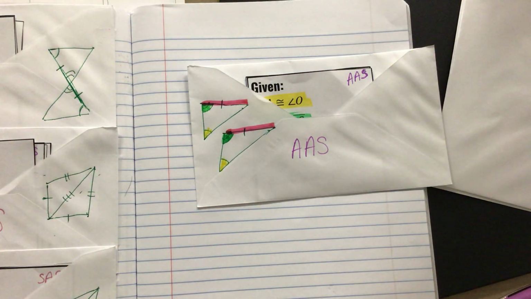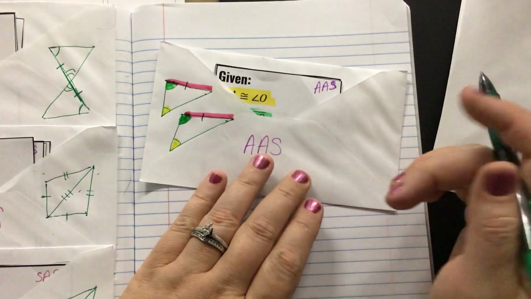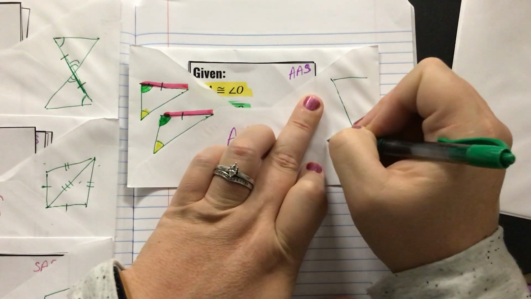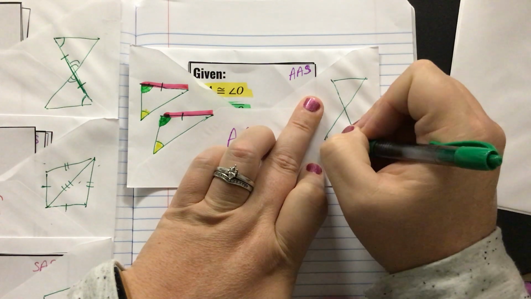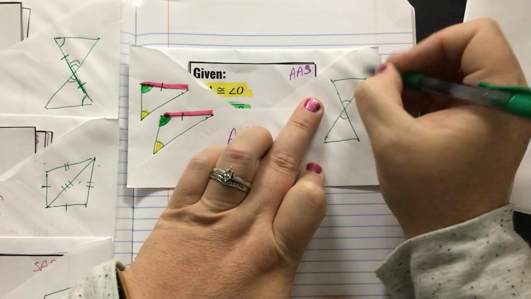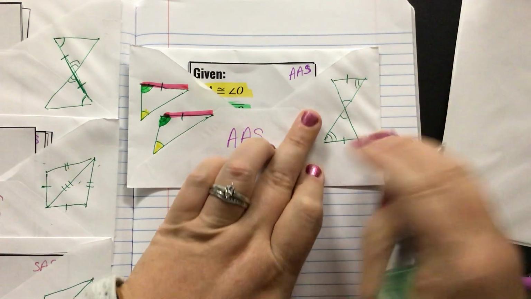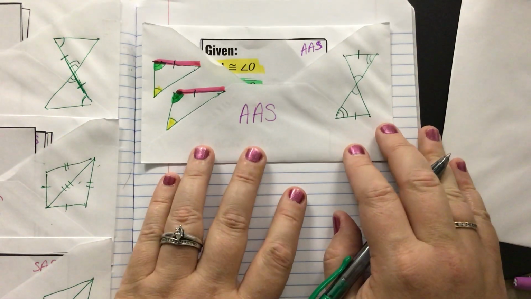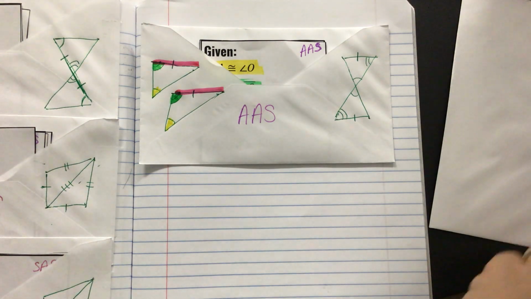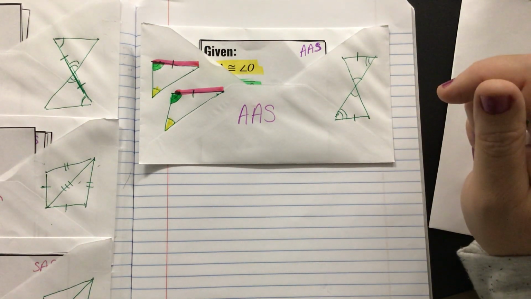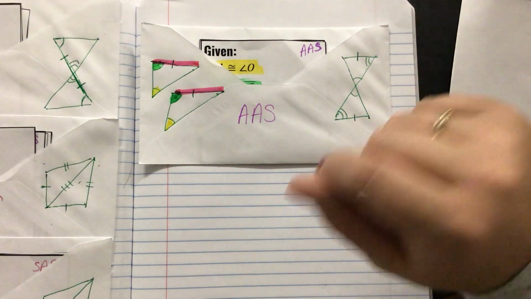It could also look like, let's do one with the vertical angles again. So it could look something like this. We could have an angle, and the side out here. So again, that's another possibility for angle, angle, side. The front of the envelope is supposed to be just quick reference of what it looks like if we need a quick refresher. Okay, so we have two to go.